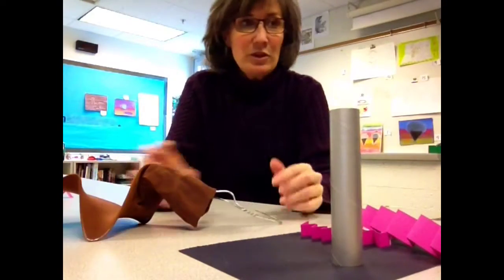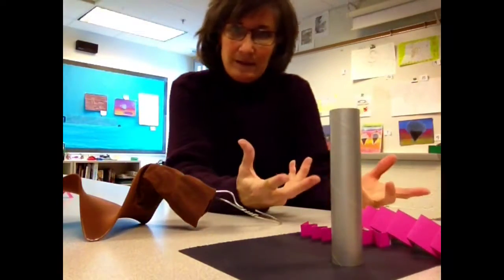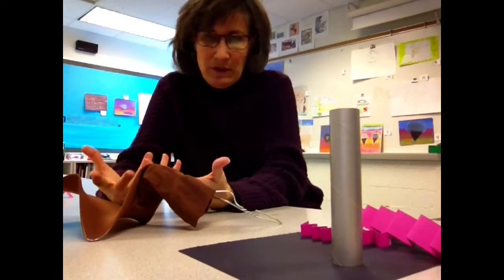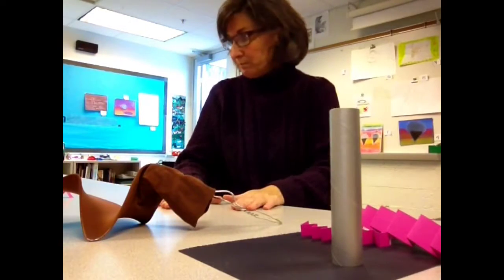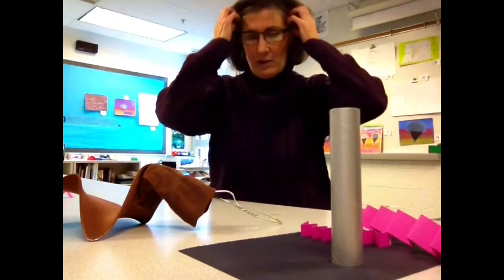You can either start with something real and abstract it, or you can start with an abstract shape and try to connect it with your imagination to something real. I think that's all you need to know to get started.